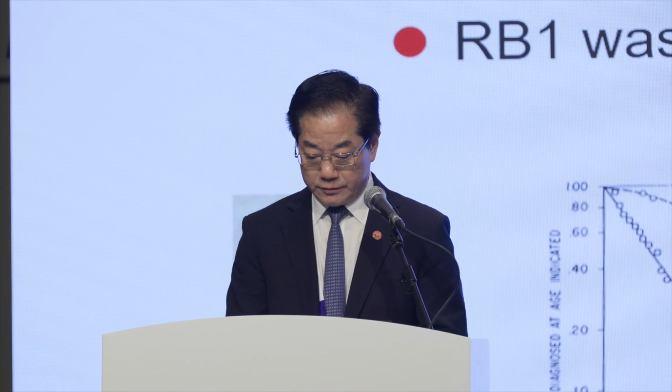RB is a genetic disease caused by a mutated RB1 gene, and the RB1 transcript is 4.7 kb. RB1 is the first tumor suppressor gene, with 1,700 mutations.